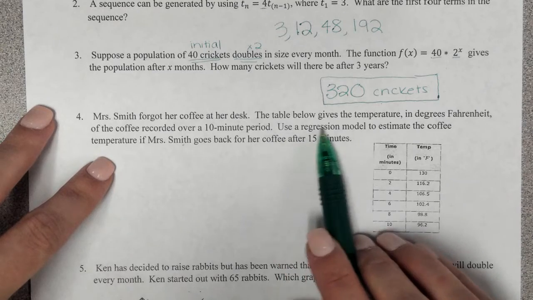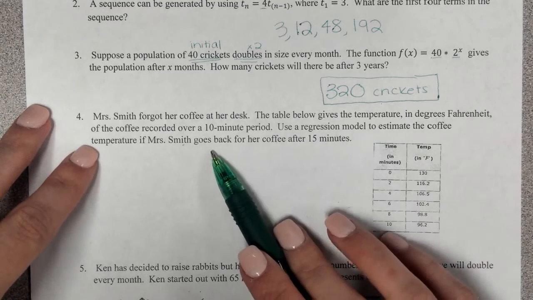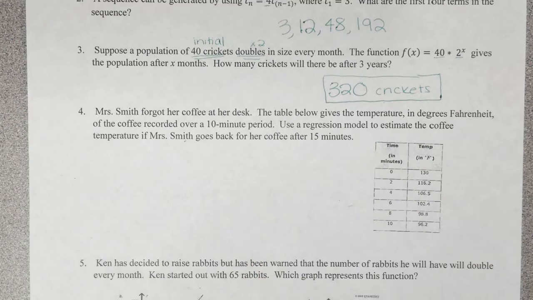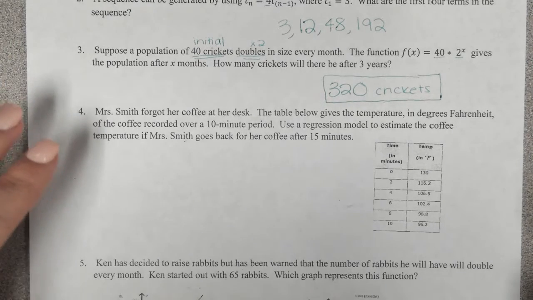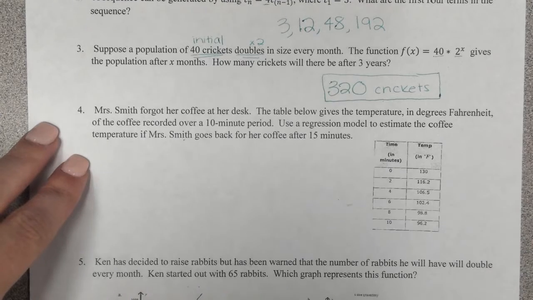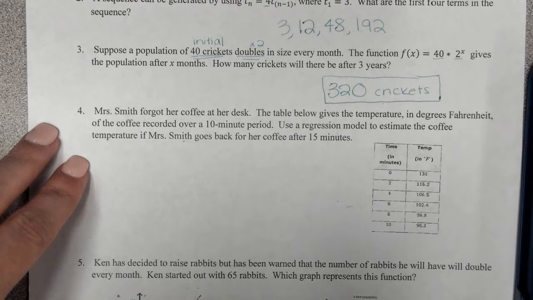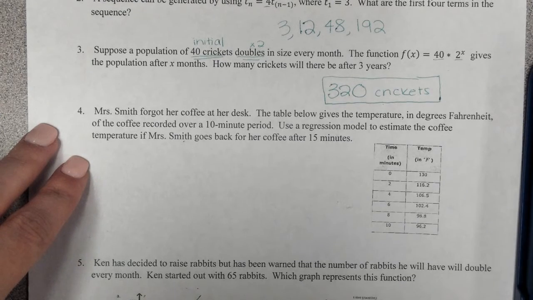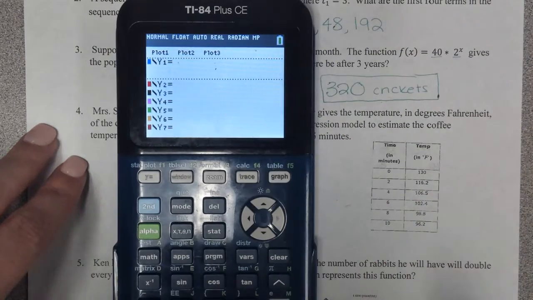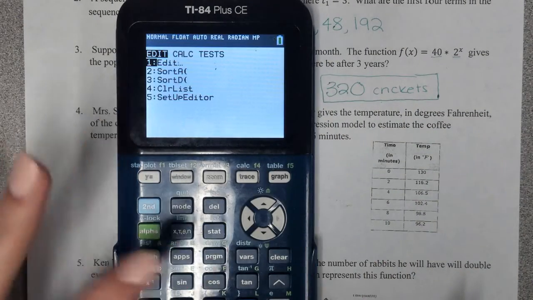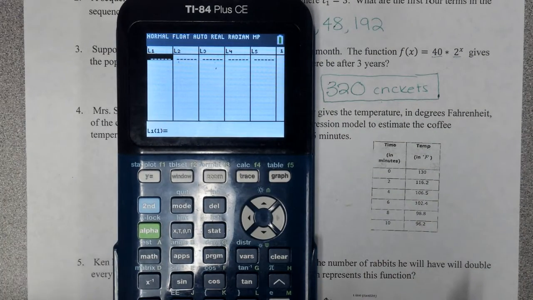All right. The table below gives the temperature in degrees Fahrenheit of the coffee recorded over a 10-minute period. Use a regression model to estimate the coffee temperature if Miss Smith goes back for her coffee after 15 minutes. So I'm going to use regression. So I've got stat, edit, and I'm going to type in my points.